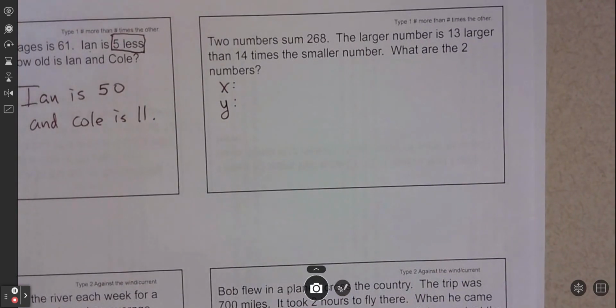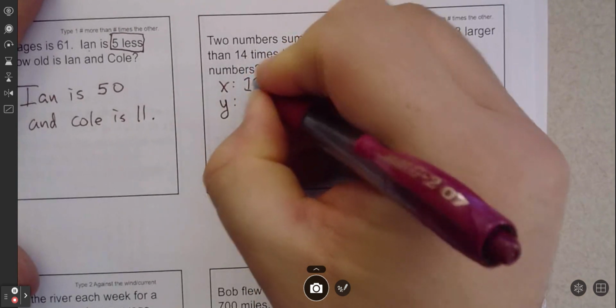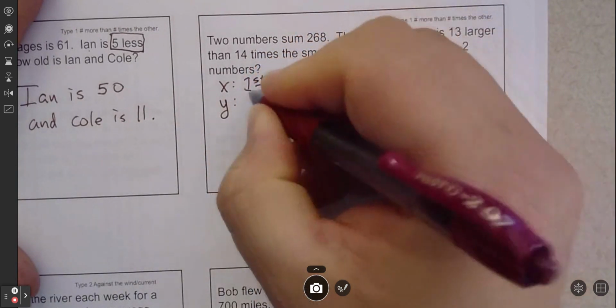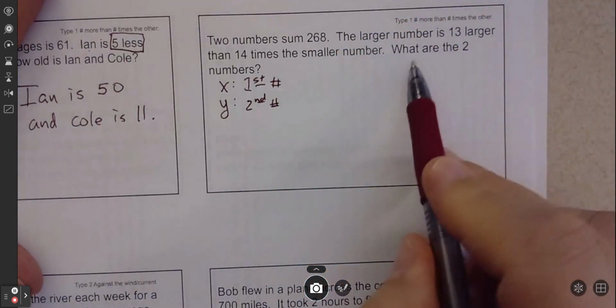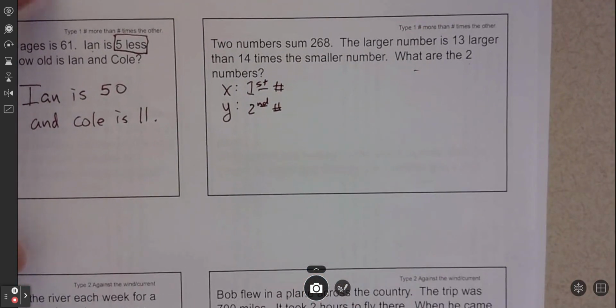There's really no difference, I'm just saying one number's this and one number's that, so it doesn't matter. X is the first number, and Y would be our second number, because that's what we're looking for, the two numbers. It doesn't even say to put the bigger one first or anything like that.